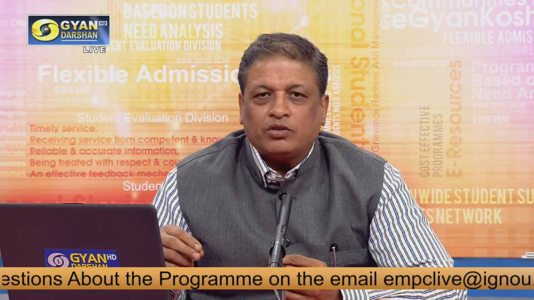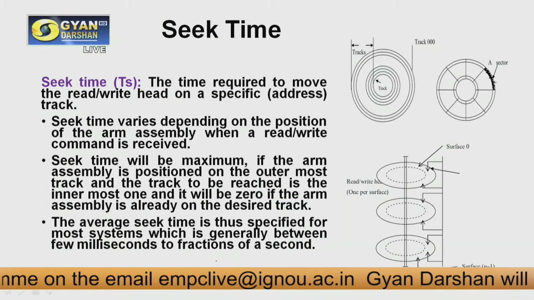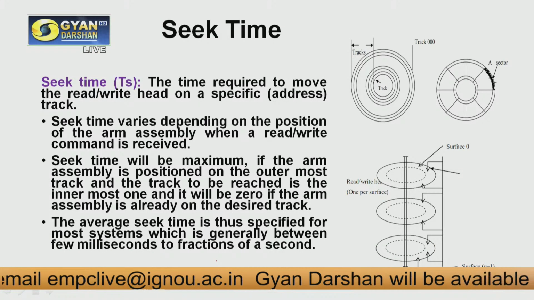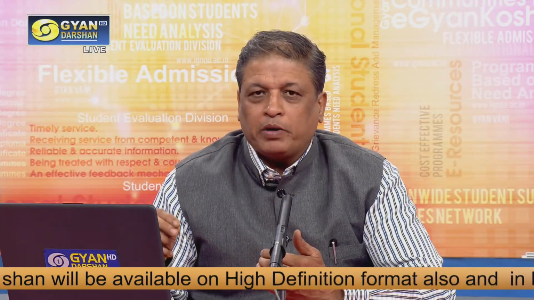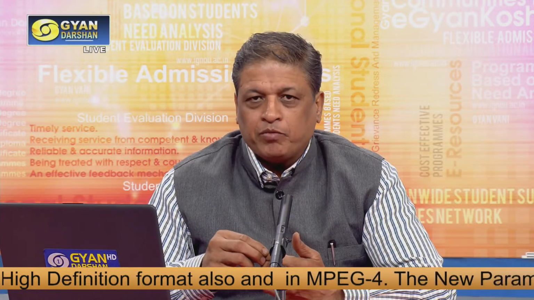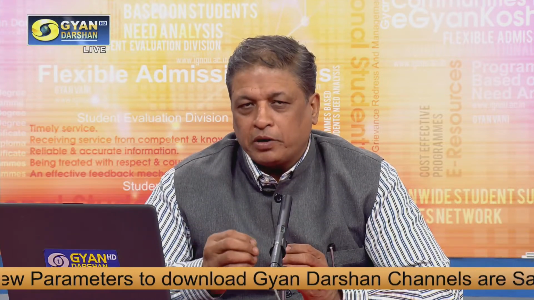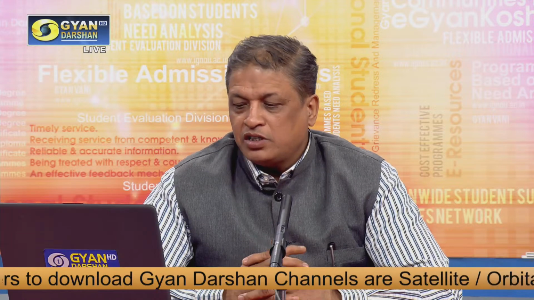So as a result, there is some maximum time when the data lies inside, near the axis, but the read-write head is positioned on the outer part of the disk. Then, to bring the read-write head to the inner section, it will take some maximum time. So we need to identify how much time is required to position the head onto the particular track, and this time is your seek time.